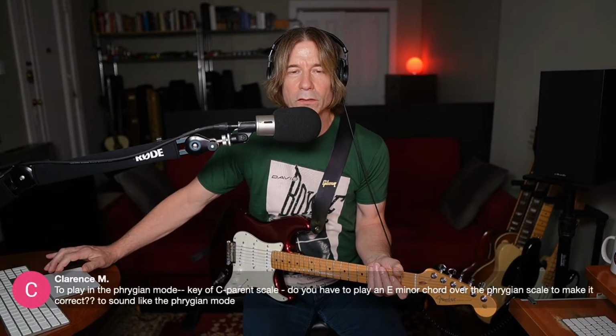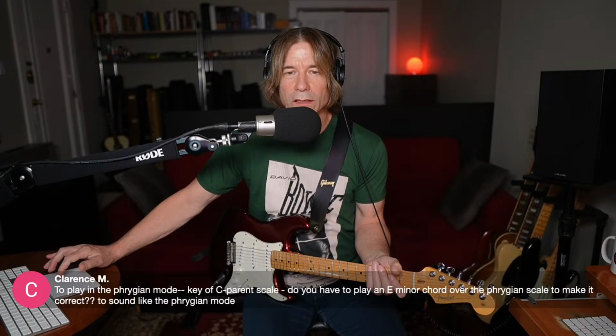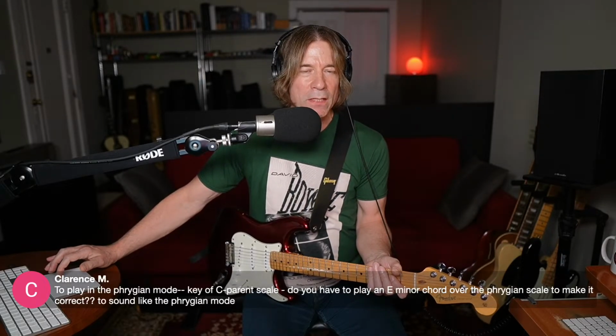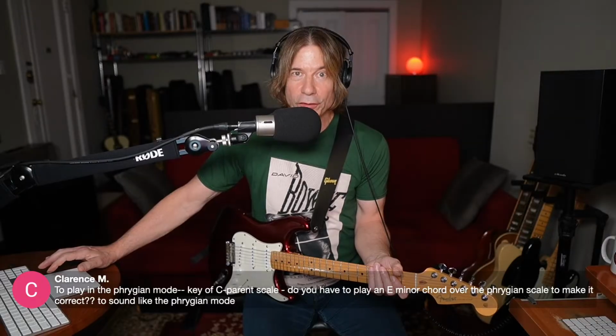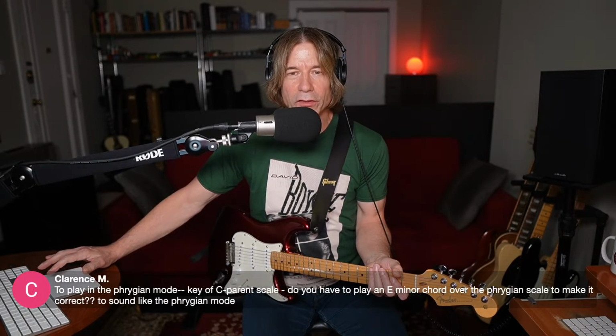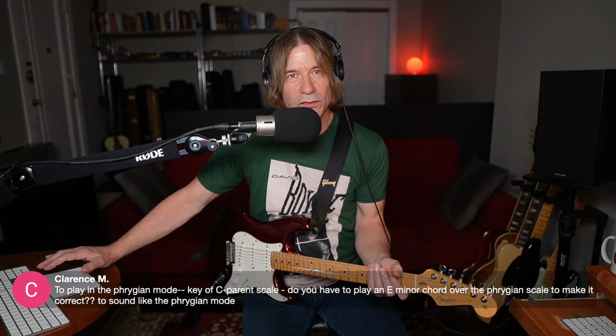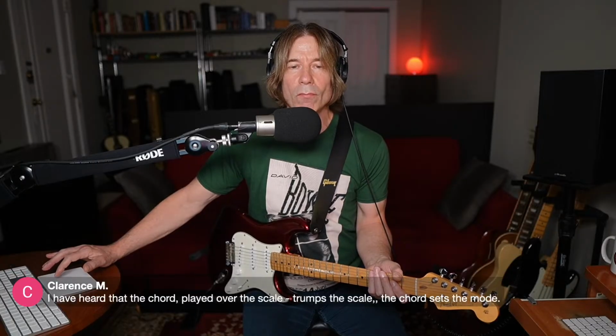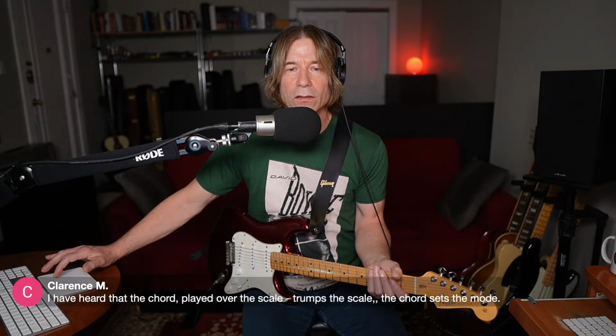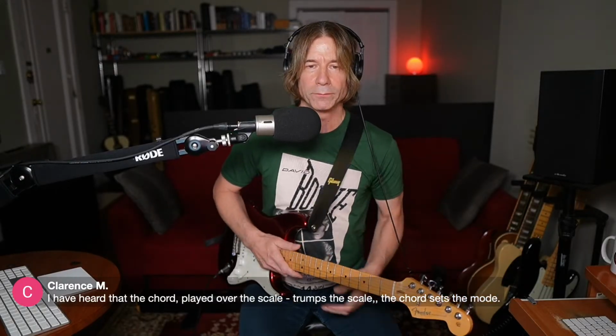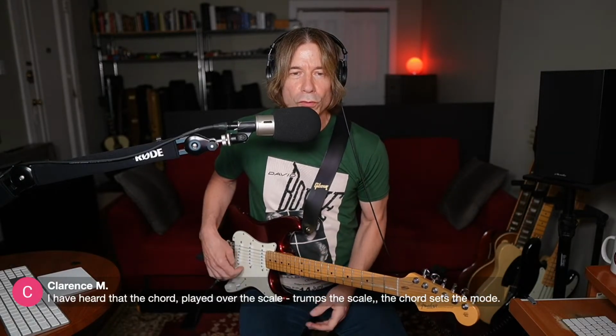So hopefully I answered that. Playing Phrygian mode, so got that Phrygian scale correct. So yes, if you want C Phrygian, then it's a whole nother thing right there. Then you're in the key. Then the C is the third of something, right? I've heard of the chord played over the scale trumps the scale, the chord sets the mode. That's right. The chord rules.